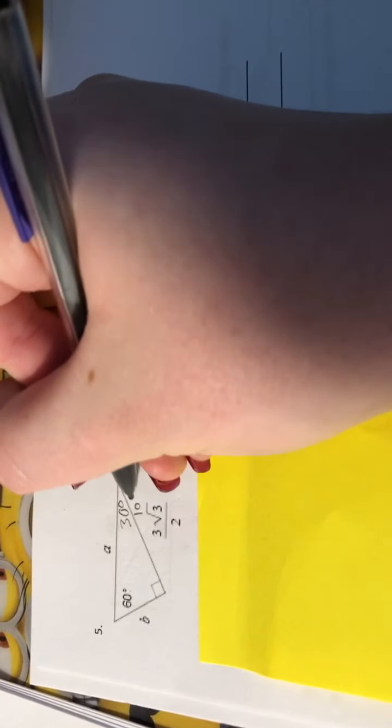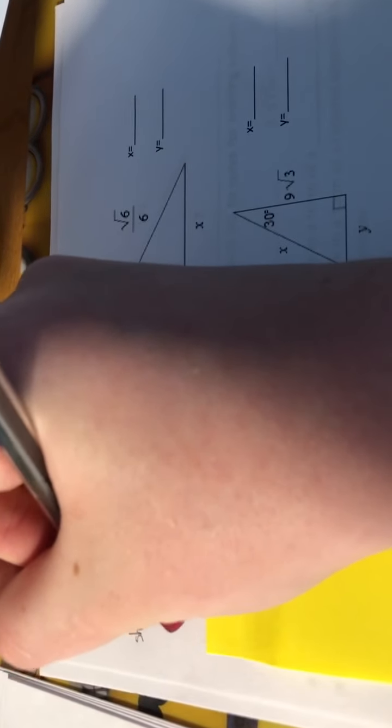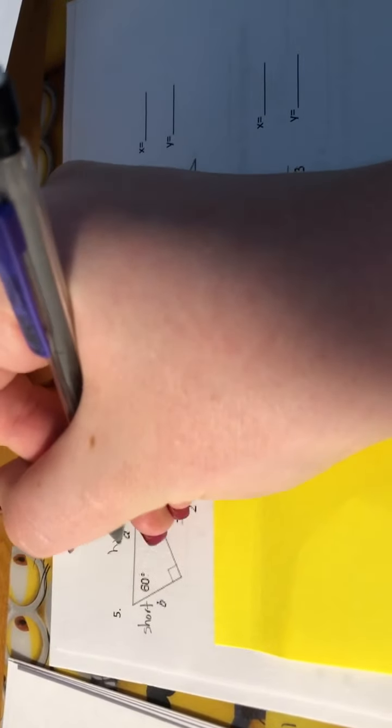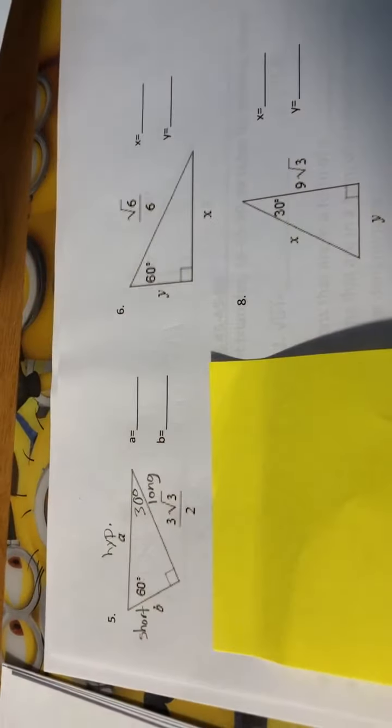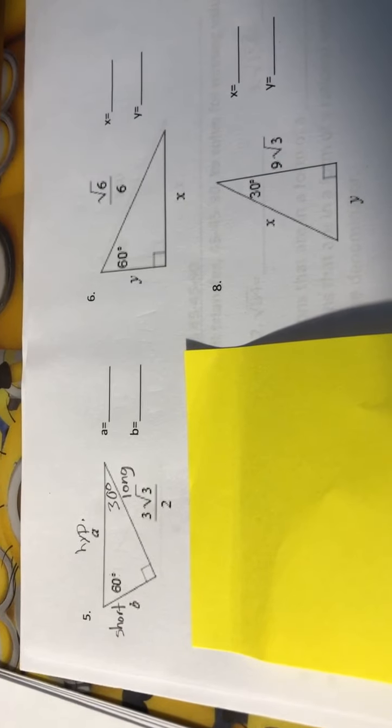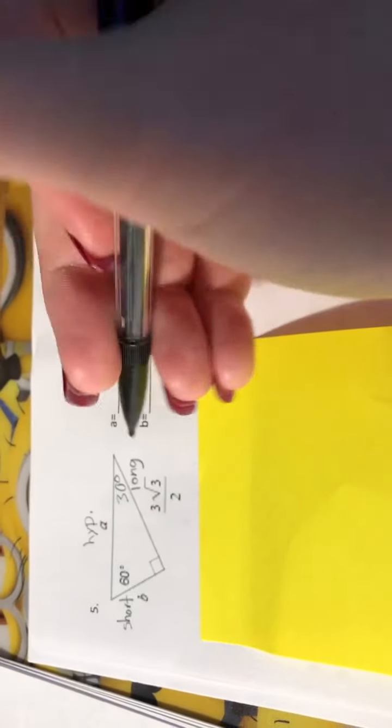And then we're given our long side because it's across from the 60 degrees. Our short side is across from our 30. And then we have our hypotenuse. So given our long side, we're going to find our short side first.